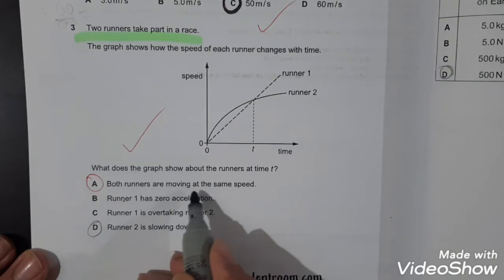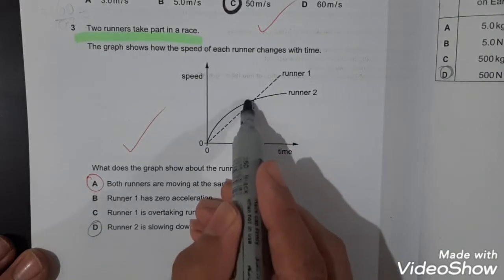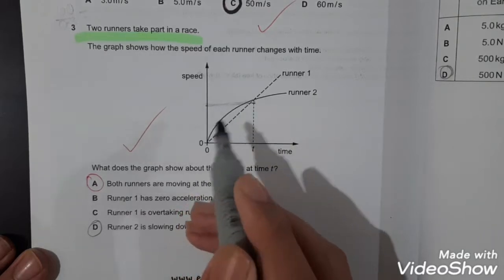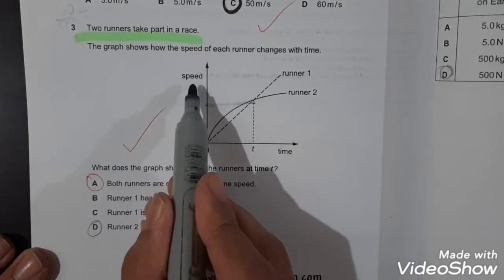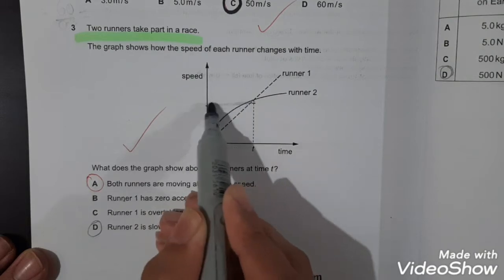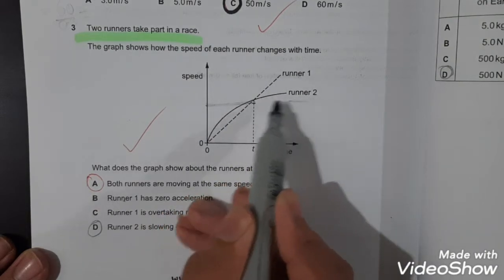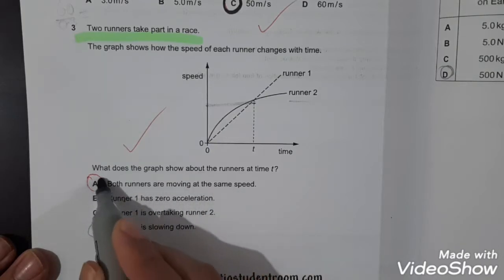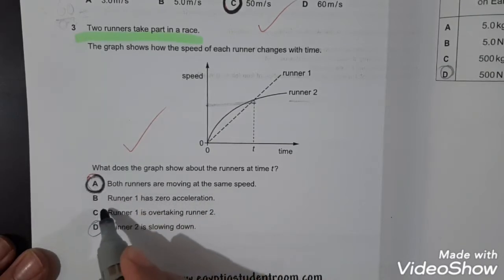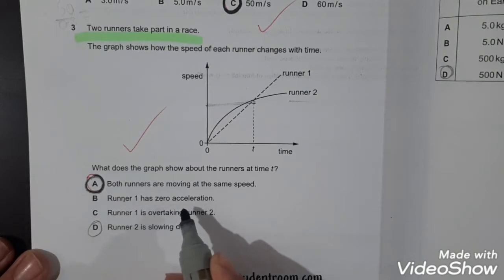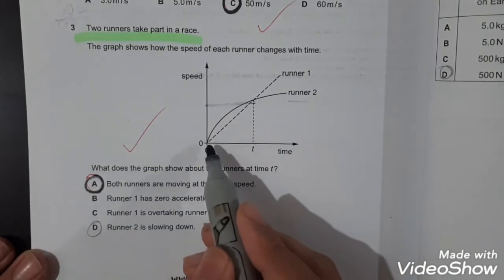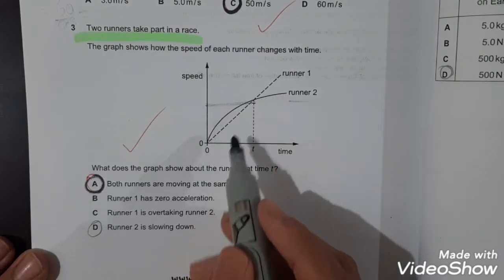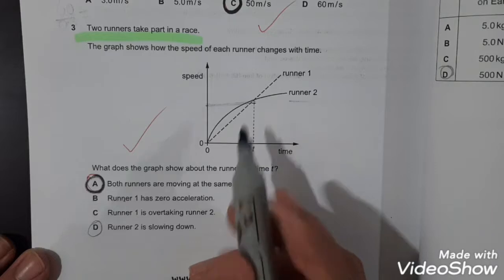So A will be the correct answer, because at T over here the graph shows that the speed for runner 1 and runner 2 are both equal, so both runners are moving at the same speed. So A will be the correct answer. Then for B, runner 1 has zero acceleration, which is wrong, because runner 1 is constantly accelerating. So it does not have zero acceleration, it has constant acceleration.